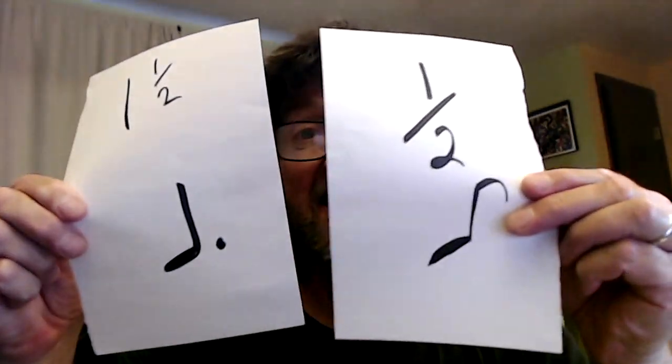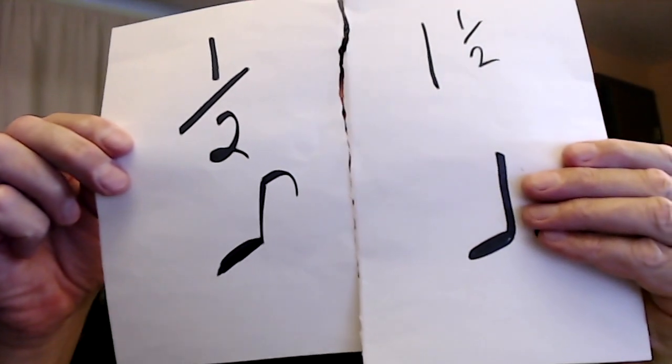So we've learned about the dotted quarter note, followed by the 8th. But why not the 8th, followed by the dotted quarter note? Da-da, da-da. Let's see what that sounds like.